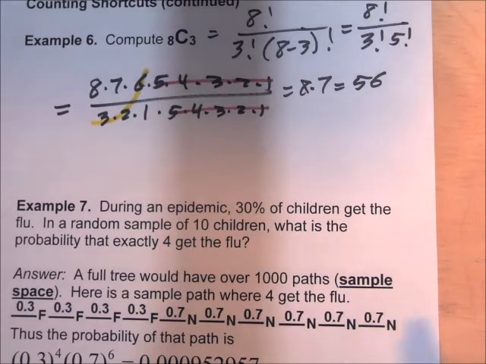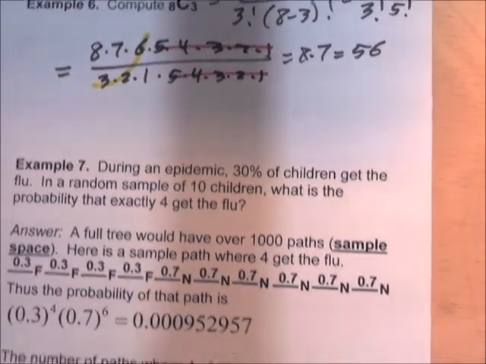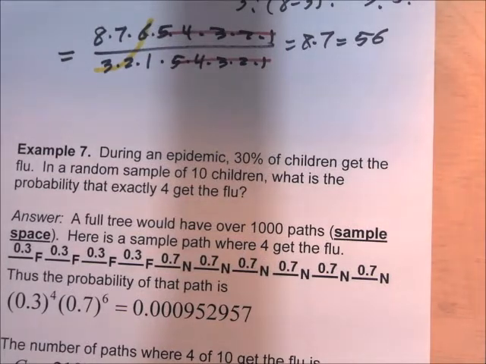During a flu epidemic, 30% of children get the flu. In a random sample of 10 children, what is the probability exactly 4 get the flu? This is actually a binomial random variable, which we'll get into later, but for now I'm just going to use it as an example of using counting shortcuts. A full tree would have over 1,000 paths, and so it's not going to be practical to make the full tree.